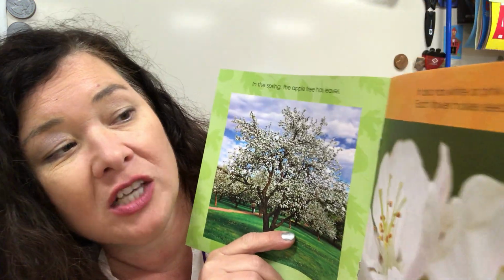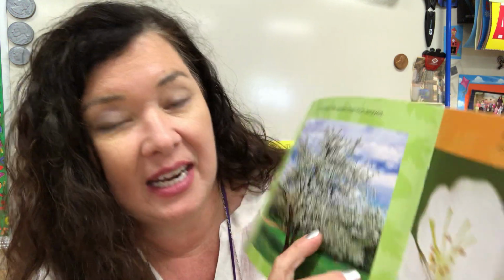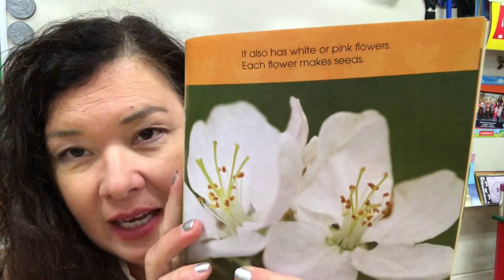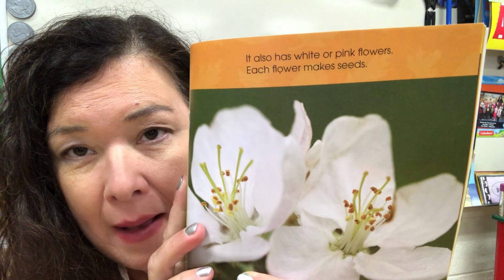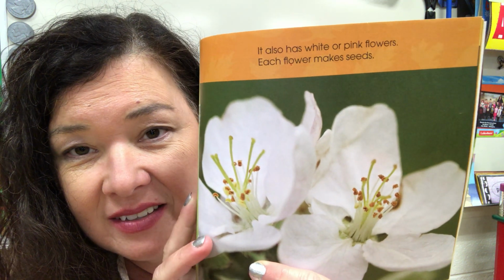In the spring, the apple tree has leaves. Do you see what it looks like in the spring? You see those leaves? And it also has white or pink flowers. And each flower makes seeds.